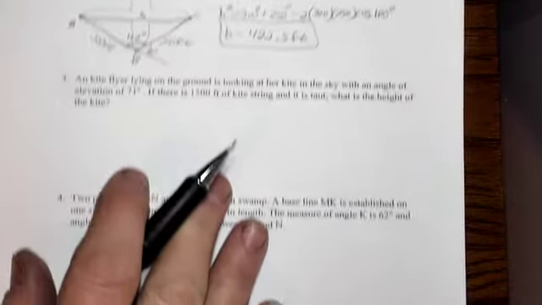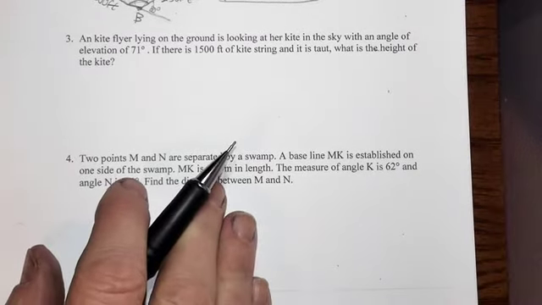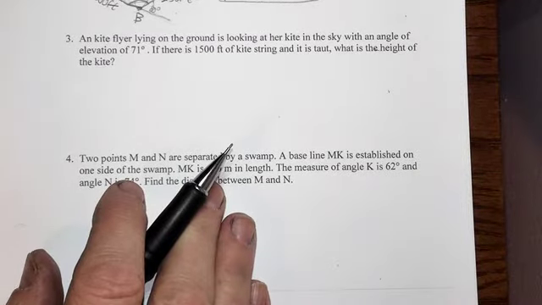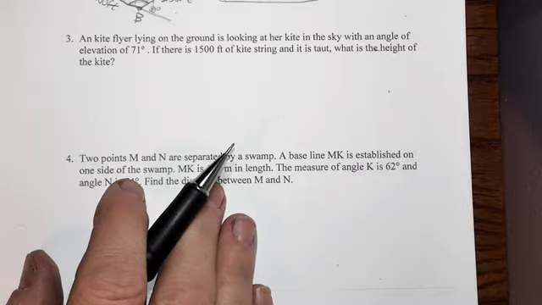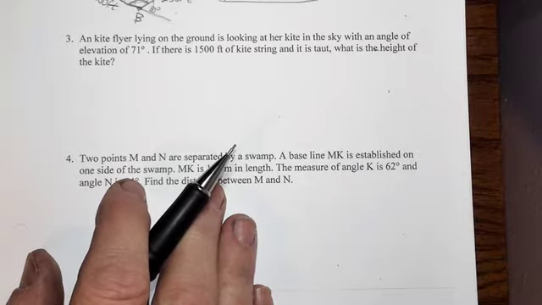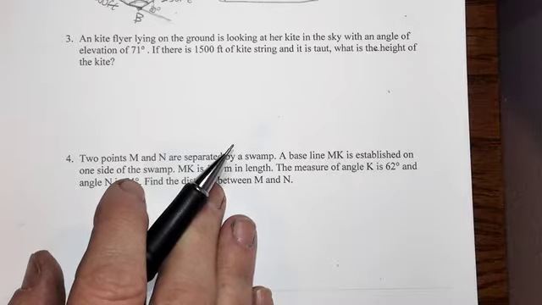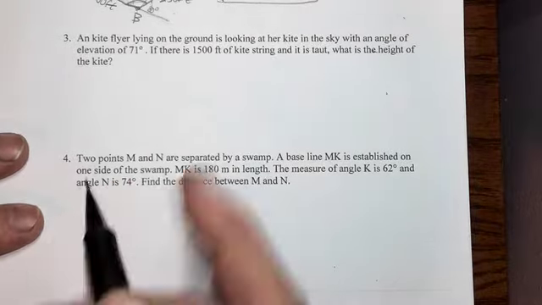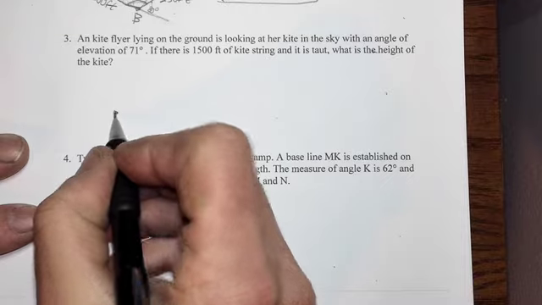All right, third example. A kite flyer lying on the ground is looking at her kite in the sky with an angle of elevation of 71 degrees. Why she'd be laying on the ground, I don't know. Maybe she's just lazy. But if there's 1,500 feet of kite string and it is taut, what is the height of the kite? So kite flyer's laying out here.